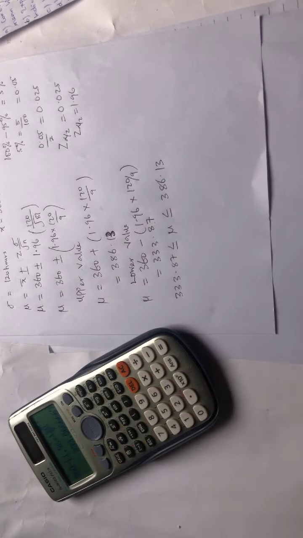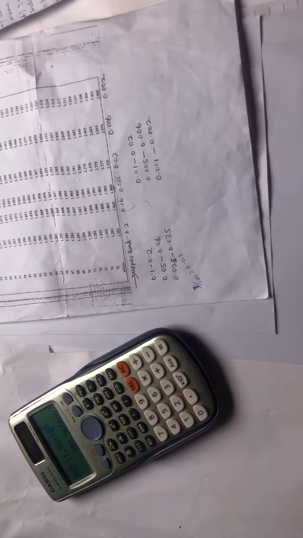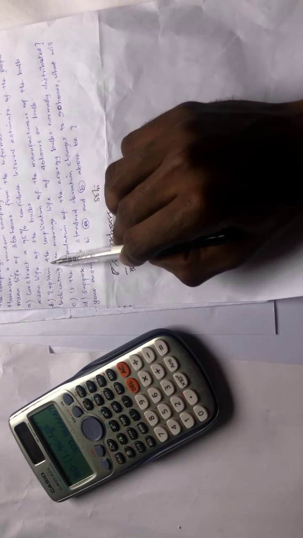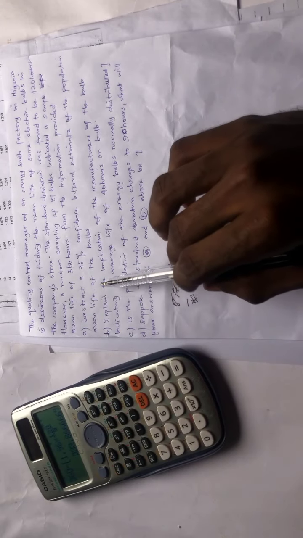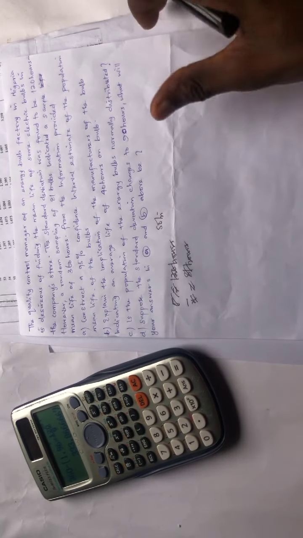The next we want to find from our equation is the B part. The B part says that we should explain the implication of the manufacturer of the bulbs indicating an average life of 40 hours on a bulb.